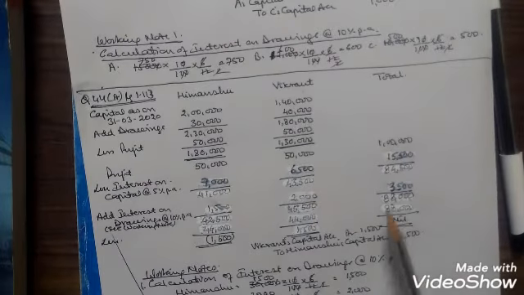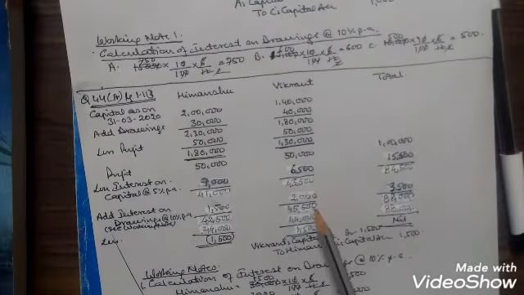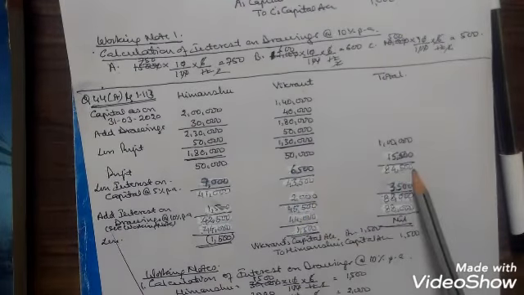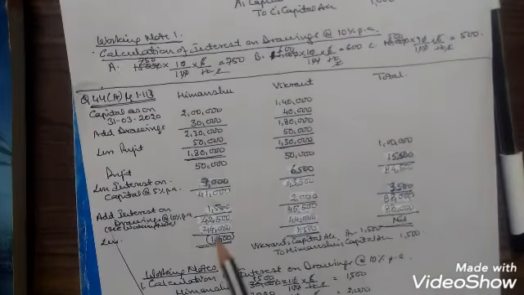41,000 plus 1,500 is equal to 42,500. 43,500 plus 2,000 is equal to 45,500, and 84,500 plus 3,500 comes to rupees 88,000. So this is the actual profit that should have been distributed among the partners. So we will distribute this profit as the partners are equal partners. So 44,000 for Himanshu and 44,000 for Vikrant.